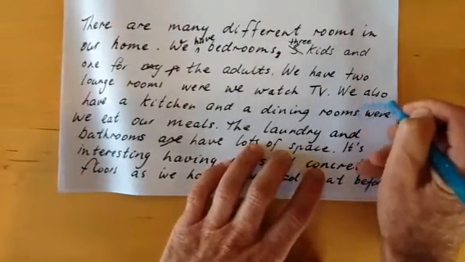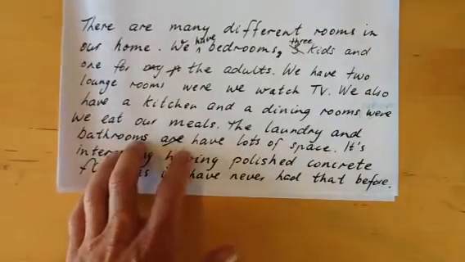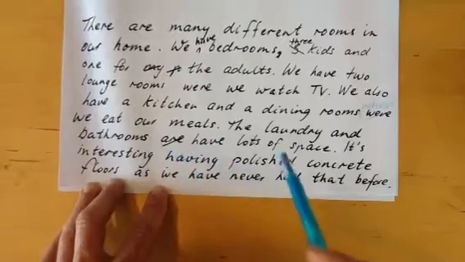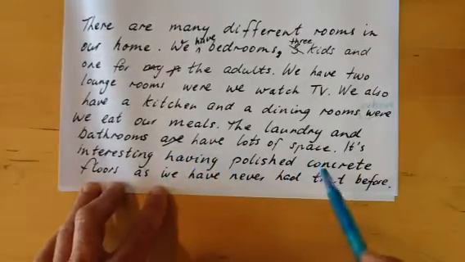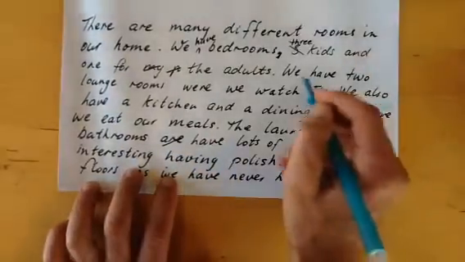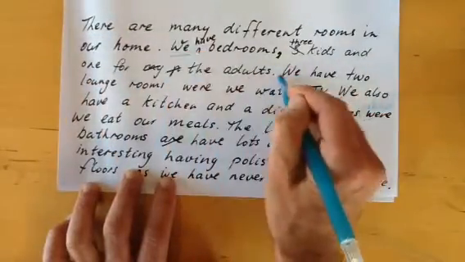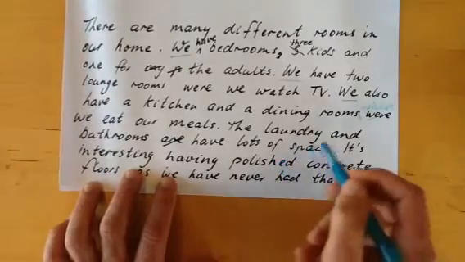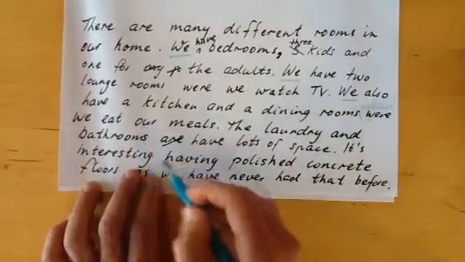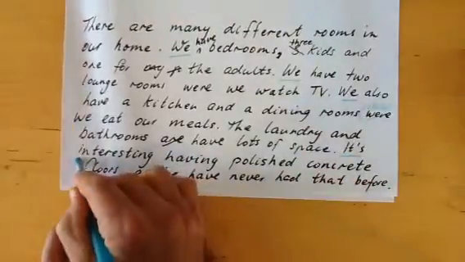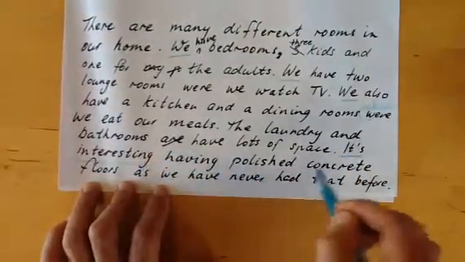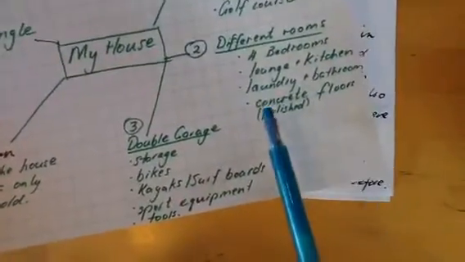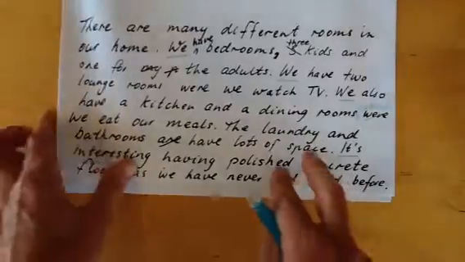Where we eat our meals. The laundry and bathrooms have lots of space. It's interesting having polished concrete floors as we have never had that before. Can you see how I made sure that I started these sentences with we, and another we, but this time I started it a little bit differently so that it makes it interesting for the reader? It's interesting having polished concrete, so I still talked about the point that I wanted to from my planning, polished concrete floors, but I just did it in a simple way.